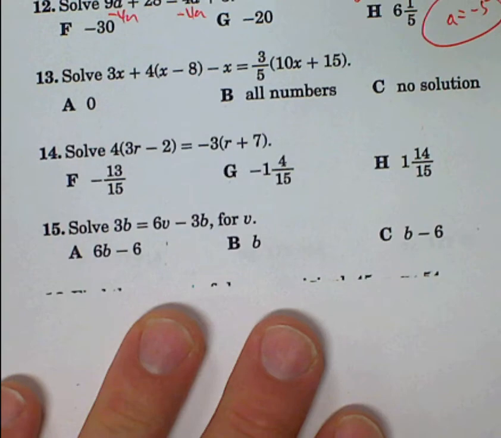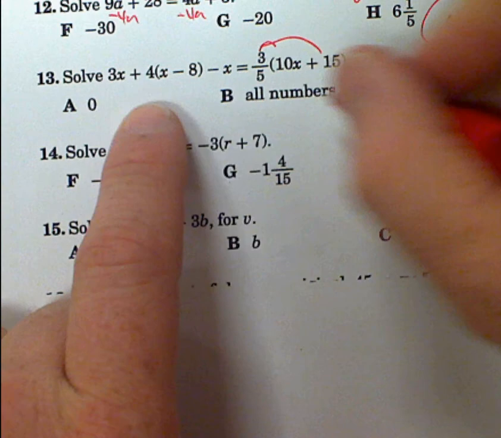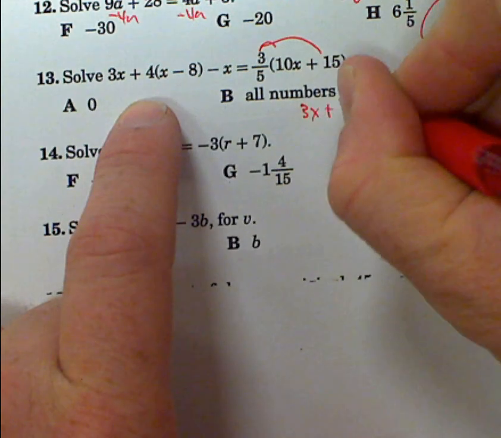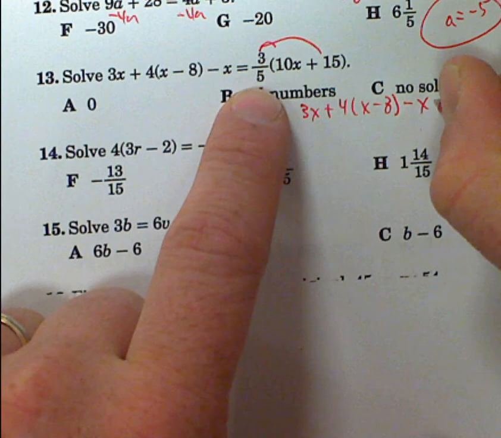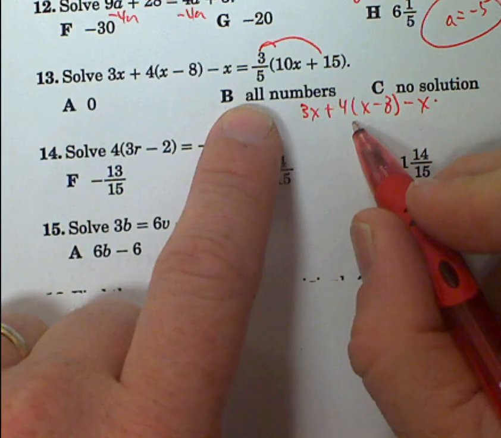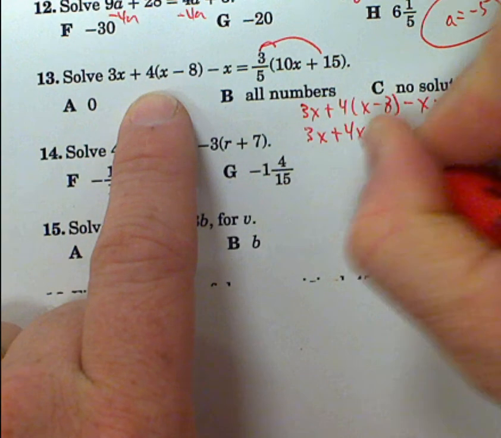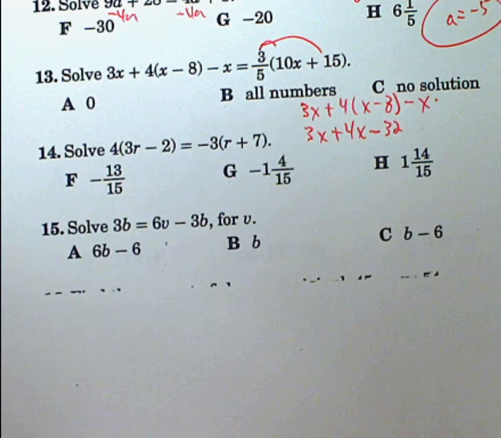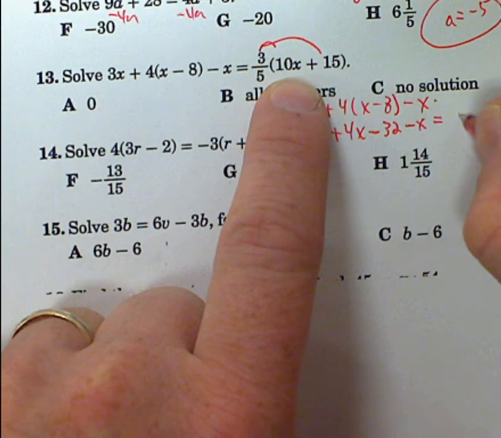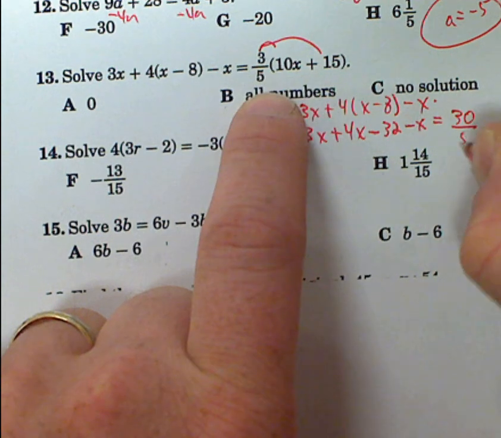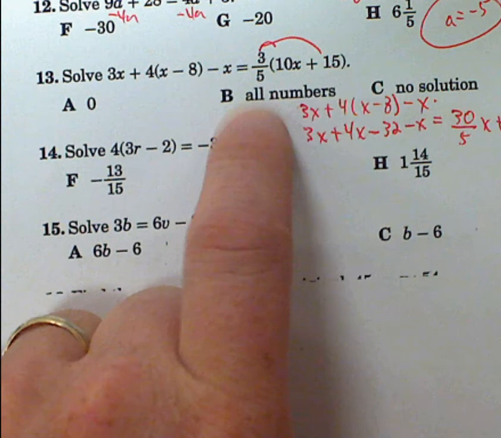Number 13, I need to distribute first. Actually, I should have distributed first. I'm going to do that on the left side. So 3x plus 4x minus 32 minus x equals, so 3 times 10 is 30, divided by 5x, plus 3 times 15 is 45 over 5.